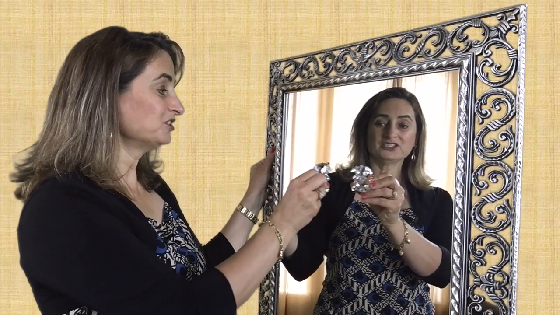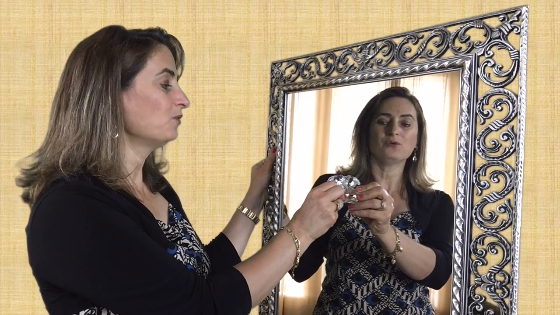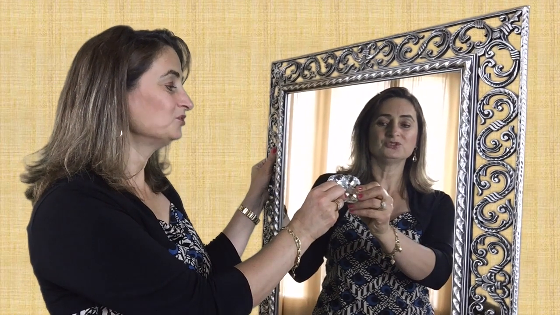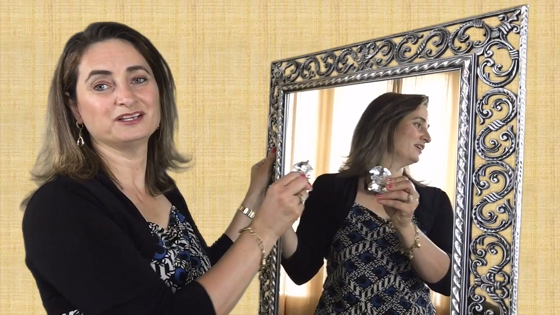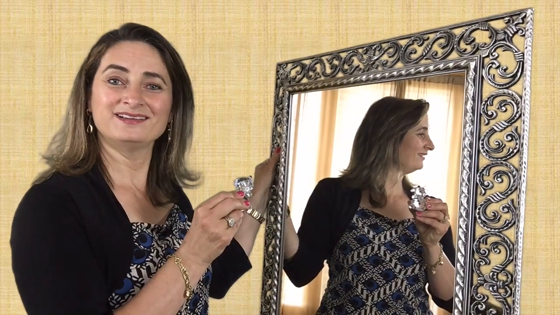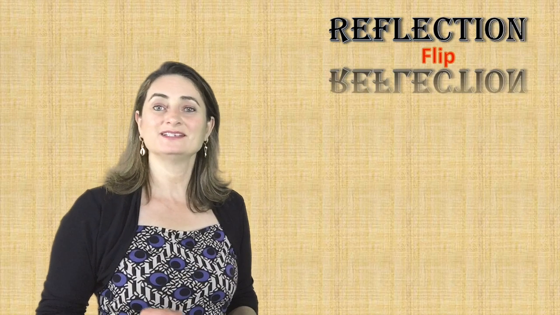So consider the mirror is the line of reflection when we talk about reflecting figures in a coordinate plane. The distance to the line of reflection is the same distance away from the line of reflection to transform a figure in a coordinate plane. Keep that in mind, and I know you'll get it. Okay, remember, reflection is a flip.